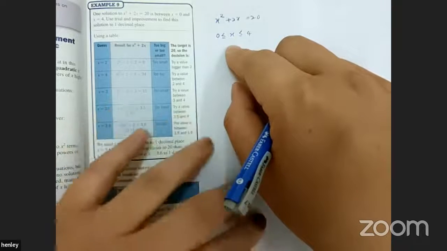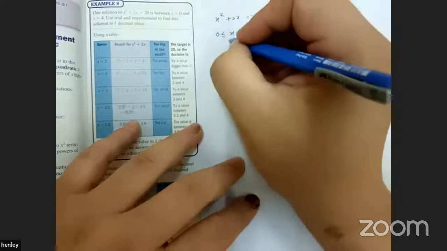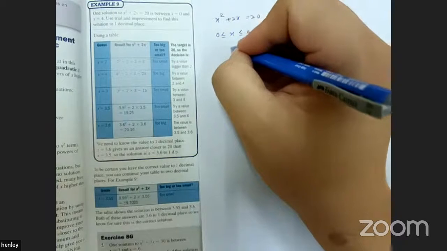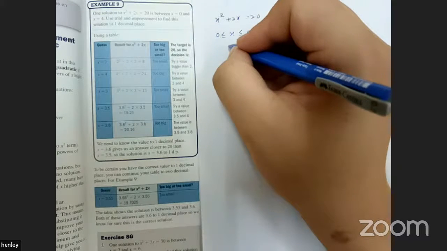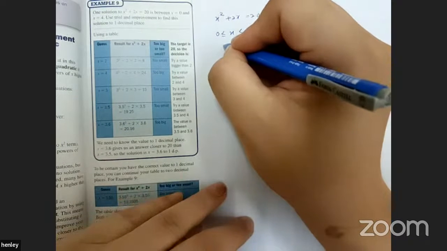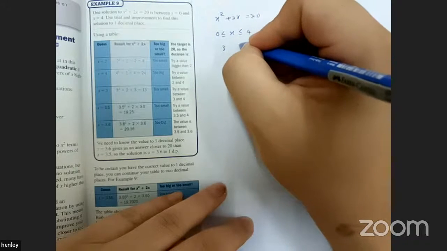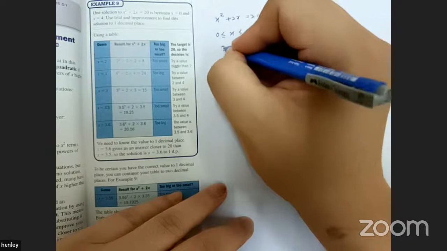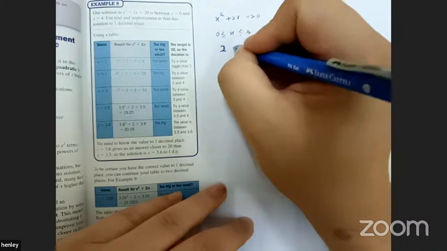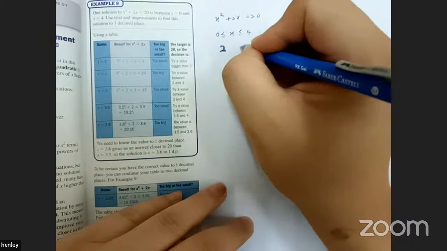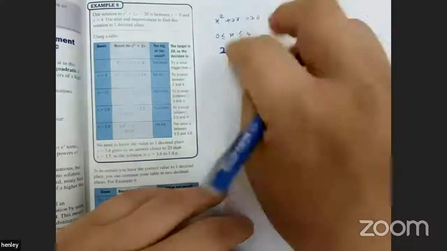In between, we should try two numbers. For example, we try maybe 2 and 3. Let's see.